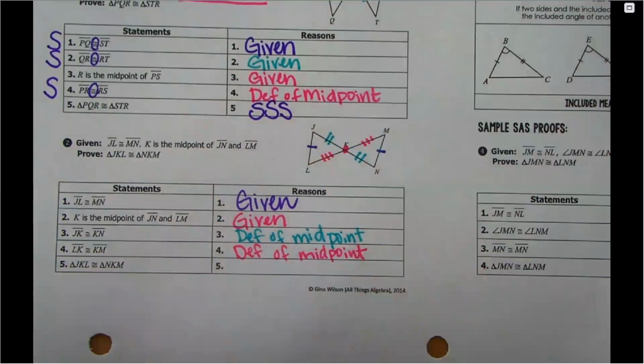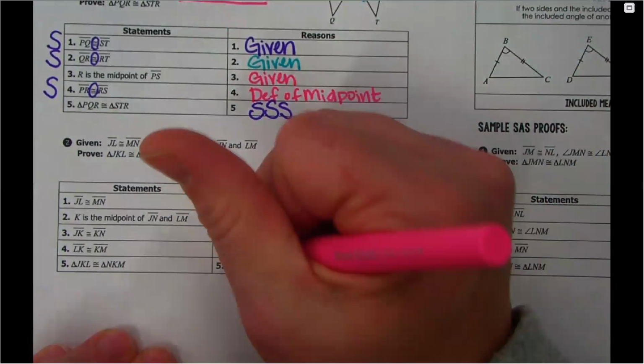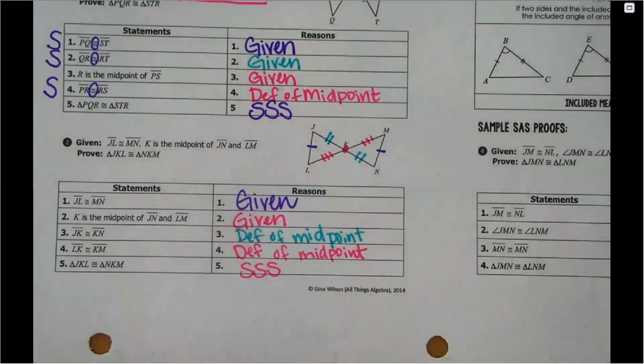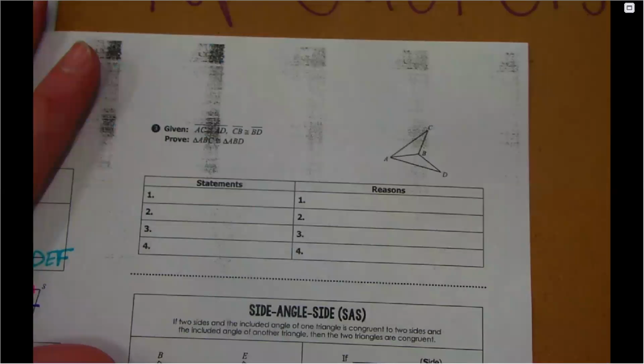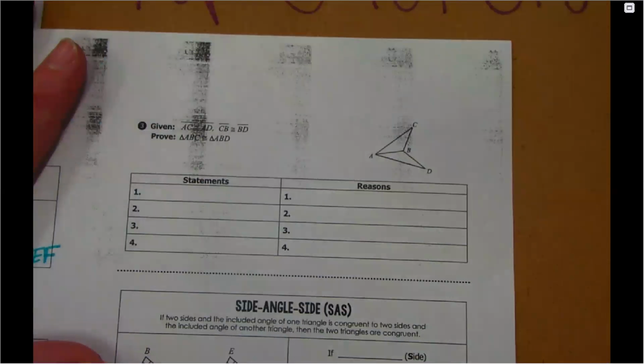So, how do you know that these triangles are congruent to one another? Side, side, side. SSS. Okay. Everybody got that? Number 3 is an empty one, which is fine. No big deal. What we need to do right here is we need to start with what?